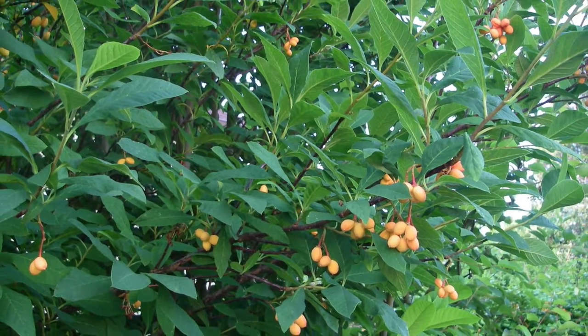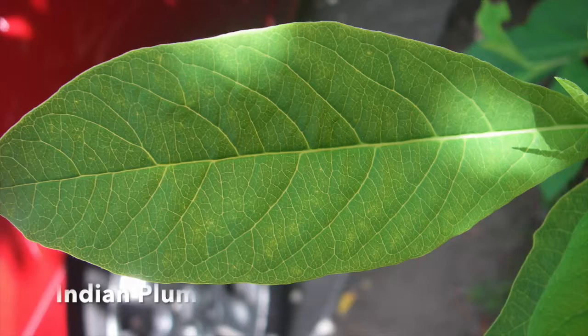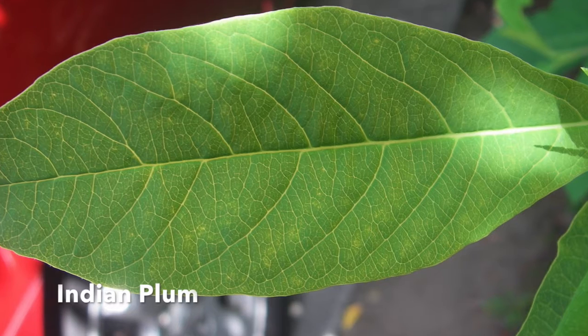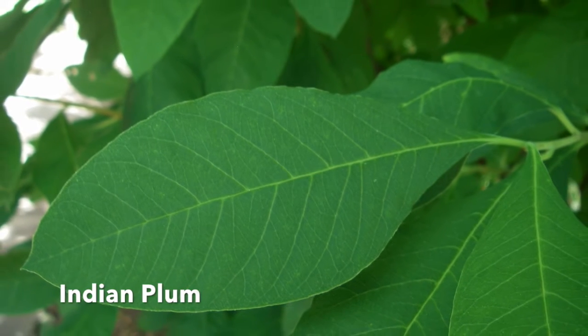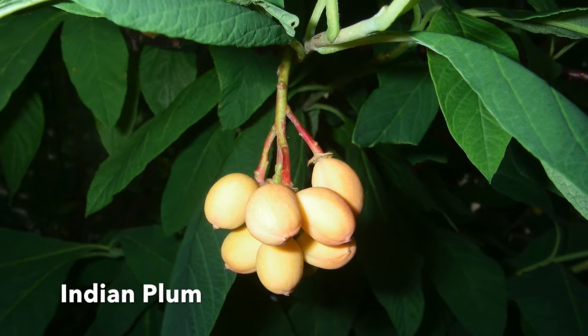Indian plum is one of the first plants to flower in the spring. The leaves have smooth edges with a cucumber smell when crushed. The fruits start off peach-colored and turn bluish-black. They are edible but bitter.